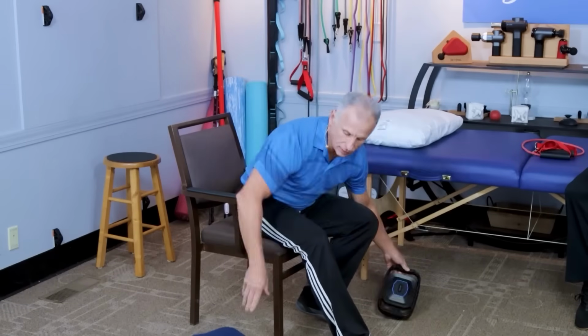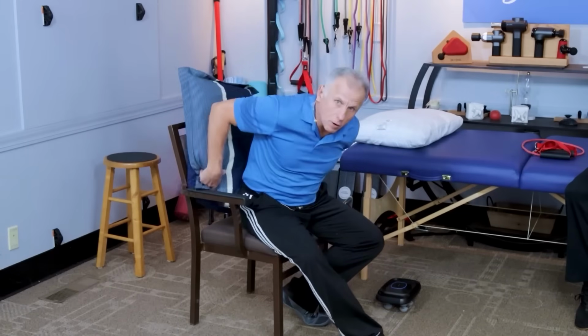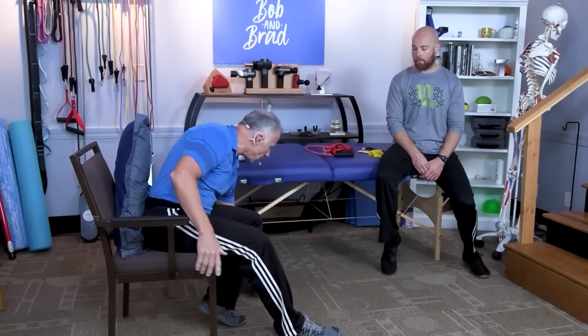You may not have that. You can simply use the pillow trick that we talked about before and use that in your car seat. Make sure you adjust your seat forward and backwards so it gets you in a comfortable position. It can make a tremendous difference while you're driving.